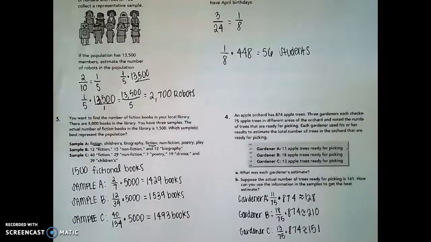So you see that gardener A had about 128 ready for picking, gardener B 210, and then gardener C 151. Now question B says, suppose the actual number of trees ready for picking is 161. How can you use the information in the samples to get the best estimate?